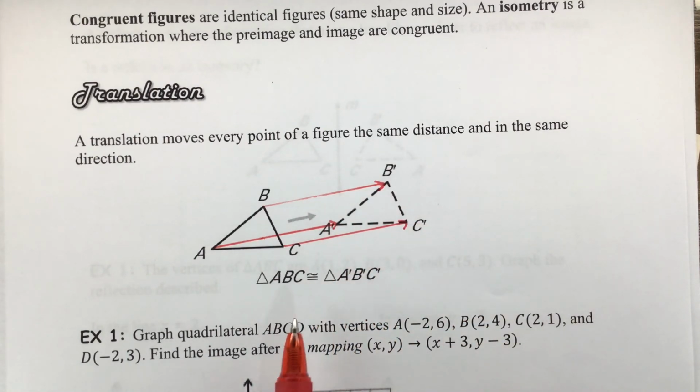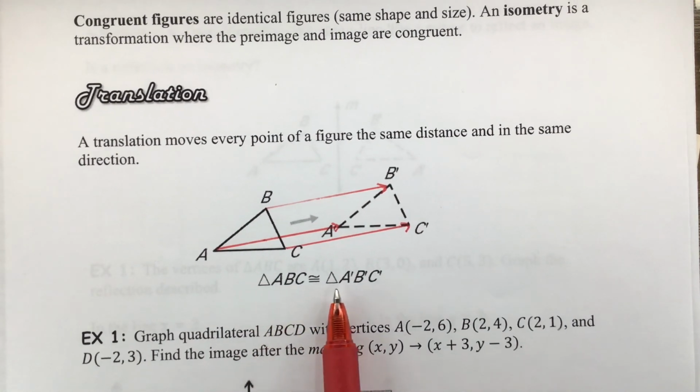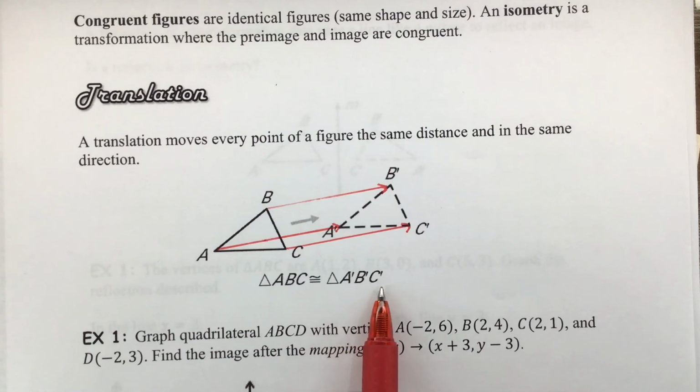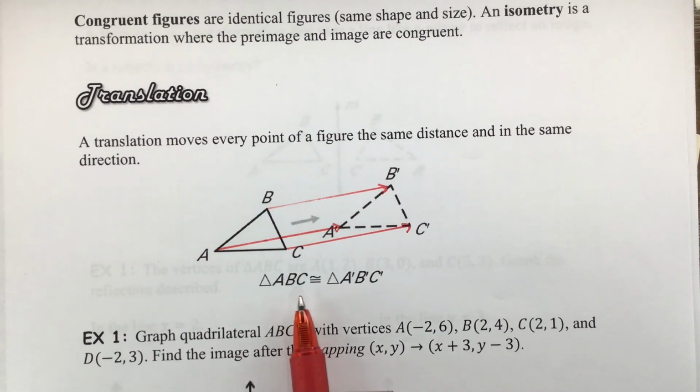Underneath the figures, we have this statement here, which is read as triangle ABC is congruent to triangle A prime, B prime, C prime. That's our symbol for triangle. If you have that before the three letters, then you know that we're talking about the shape of a triangle.